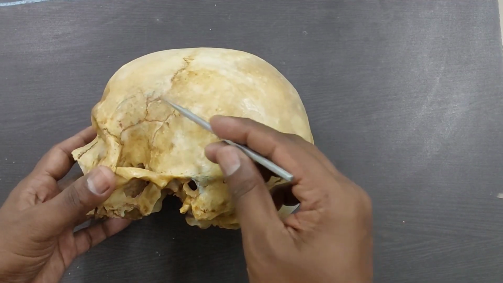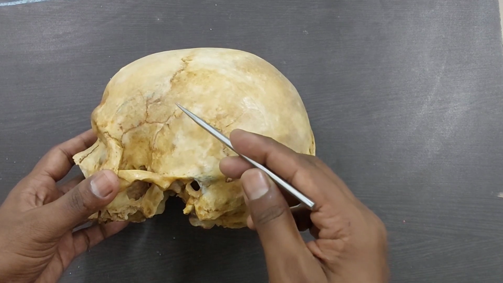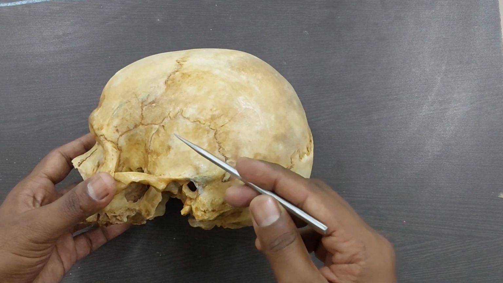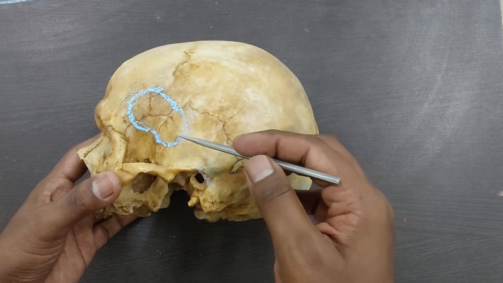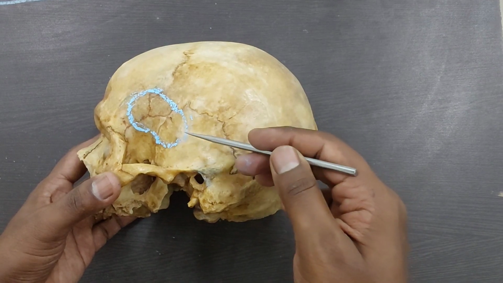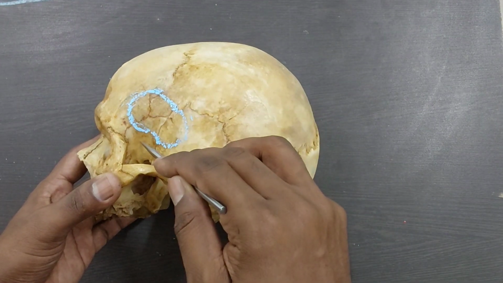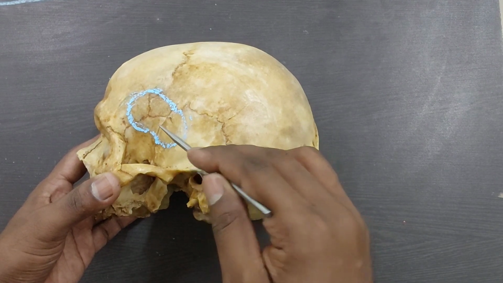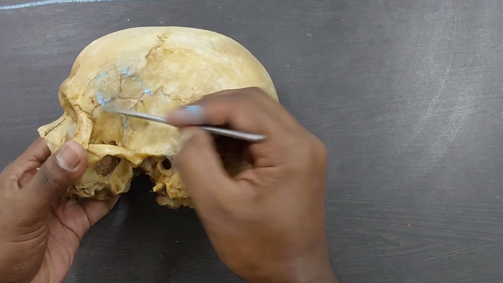Now, if we examine the temporal fossa, there is a specialized area where four bones meet. That particular area is known as the pterion. I'm just marking the pterion here. This circular area is known as the pterion. Let us see what bones meet at the pterion. We have the squamous part of the temporal bone, parietal bone, frontal bone, and greater wing of sphenoid. These four bones meet by an H-shaped suture. So here you can see there is an H-shaped suture.